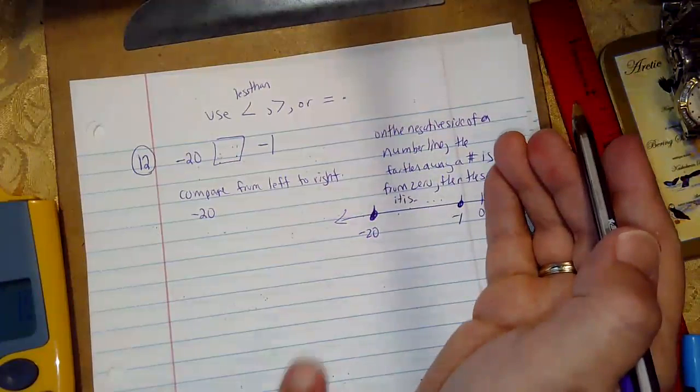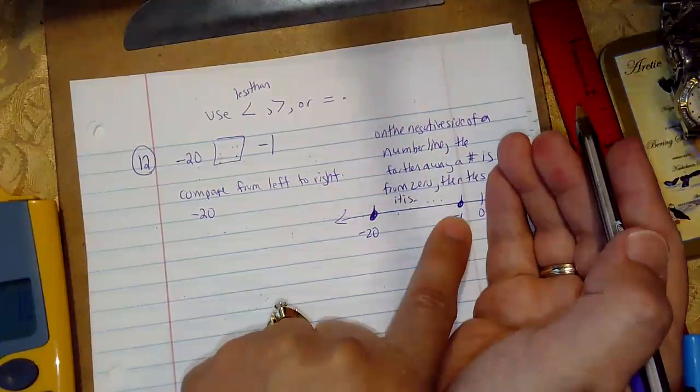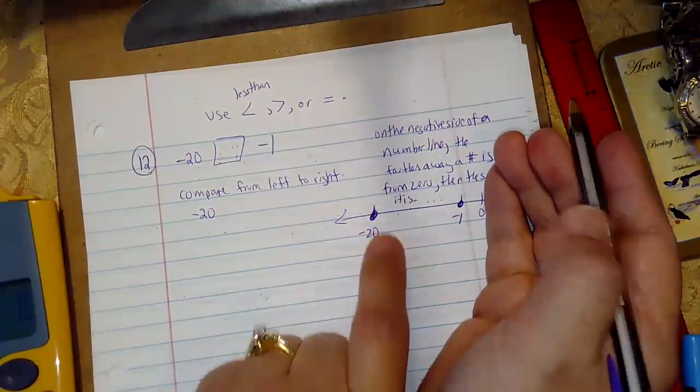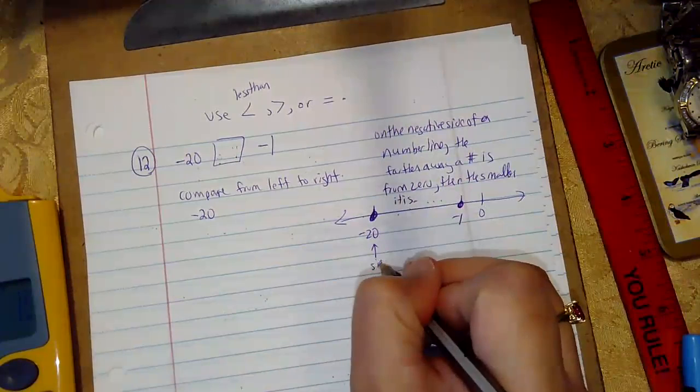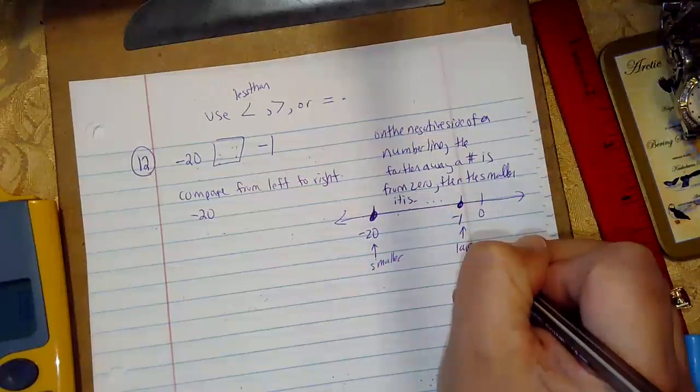So you can see on this side of the number line, negative 20 is farther away from 0 than negative 1. That means this one is smaller, and that means this one is larger.